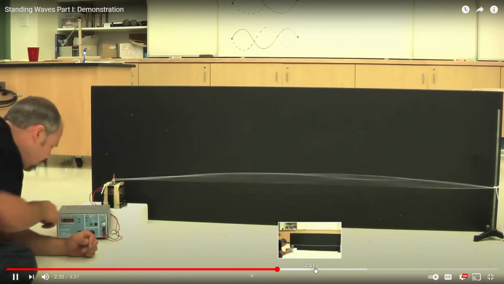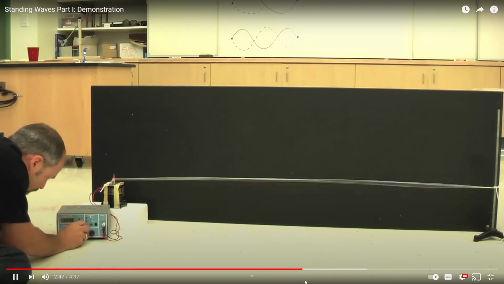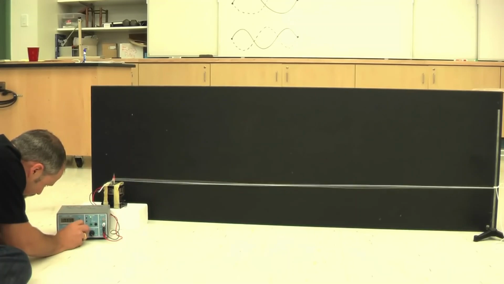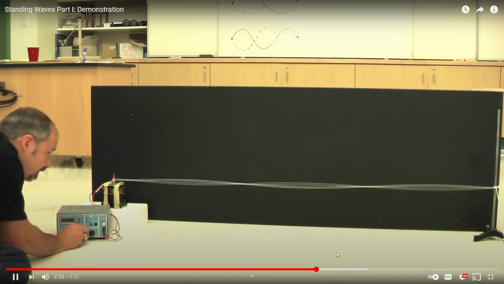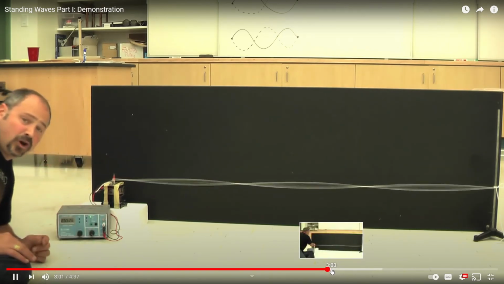Let me find any of the other harmonics. Well, 3 times 8.5, I guess that was that. So the second, 25.5, and this will be the third. And there we go. So that's the third harmonic.